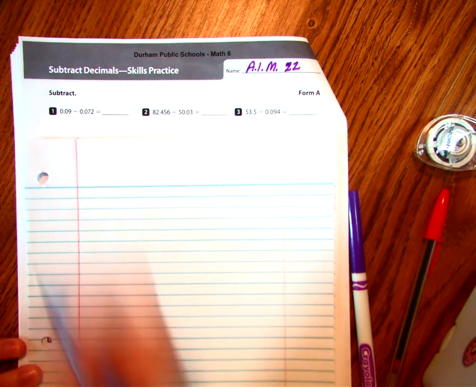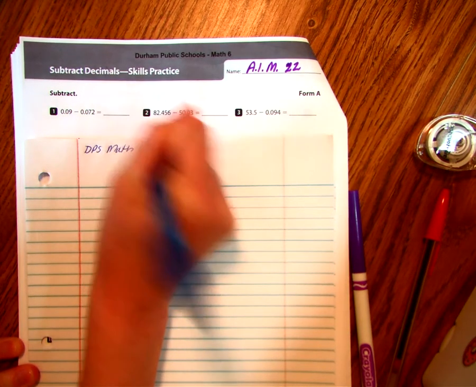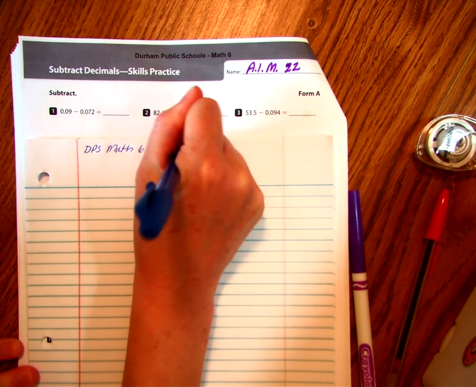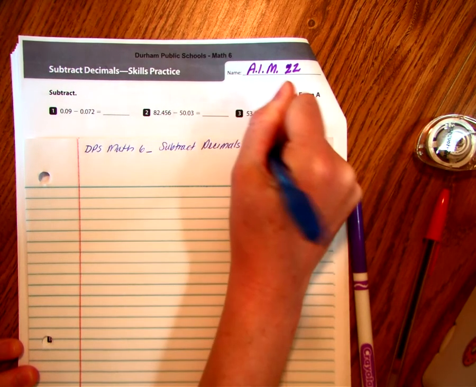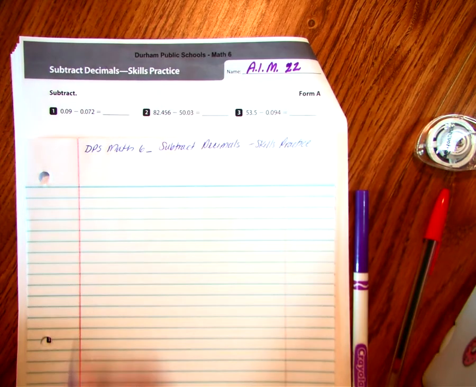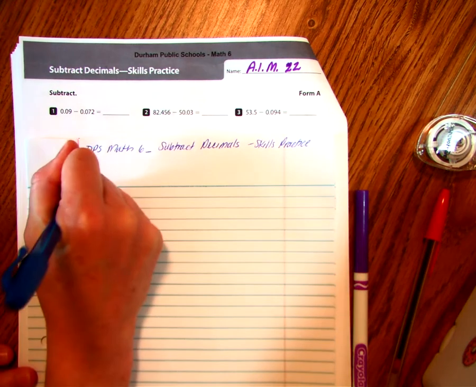And let's see the title. DPS Math 6, Subtract Decimals Skills Practice. Subtracting decimals goes along the same lines as addition of decimals. You add and subtract decimals stacked. You just want to line up your place values and line up your decimals accordingly. You should do your regrouping as usual, drop down your decimal where it should live, and you should get the right answer.